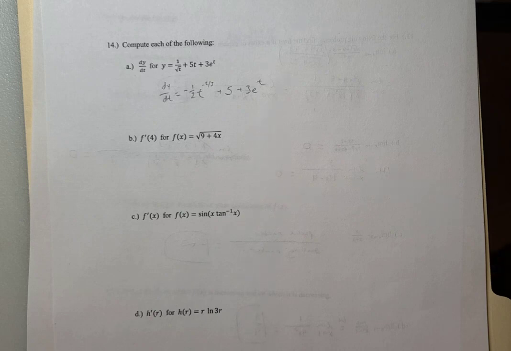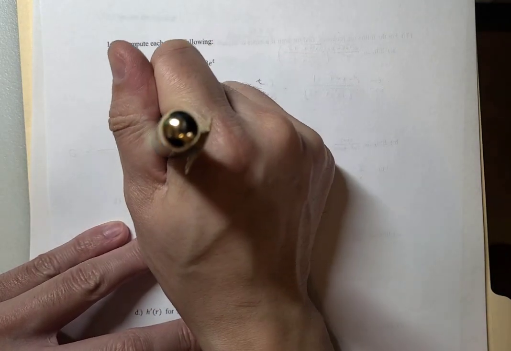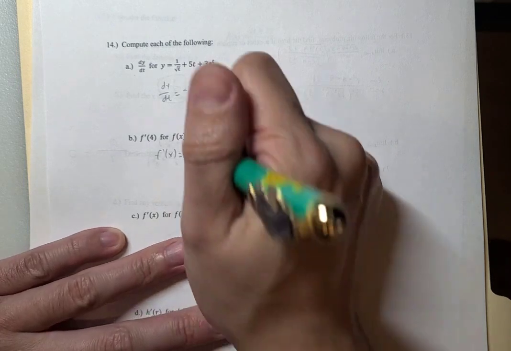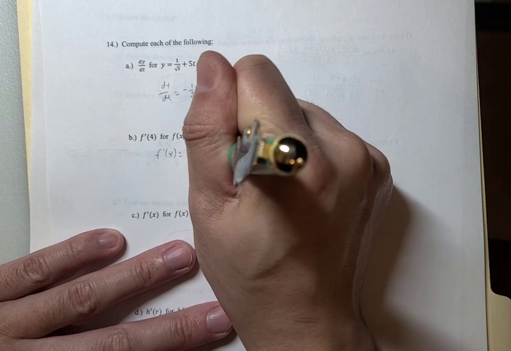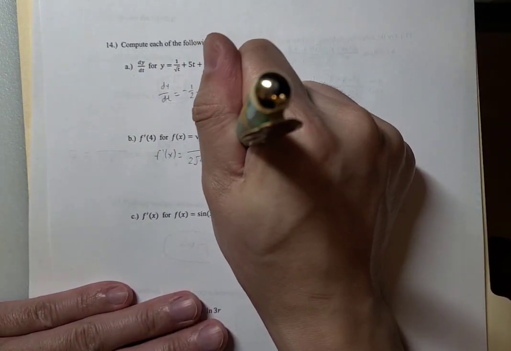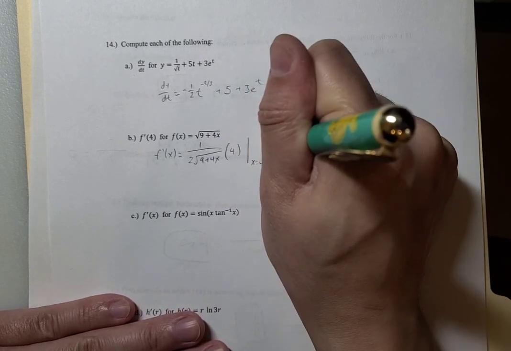Okay, now next, f prime of 4 for f of x is this guy. Let's just find f prime first. F prime of x is, here we need the chain rule. The derivative of square root is 1 over 2 square root of 9 plus 4x times the derivative inside of the square root, that's just 4.